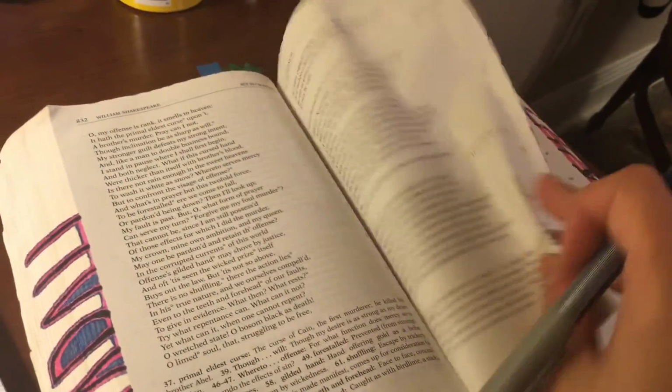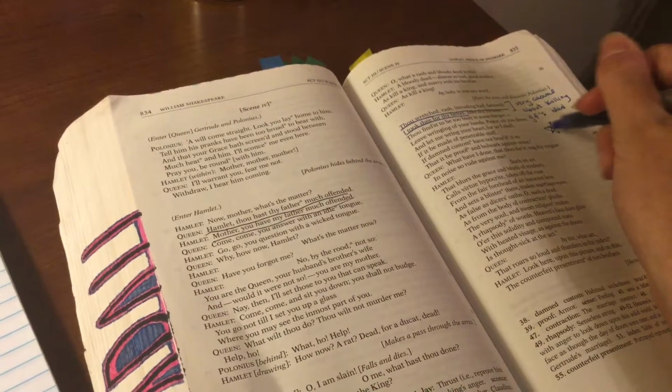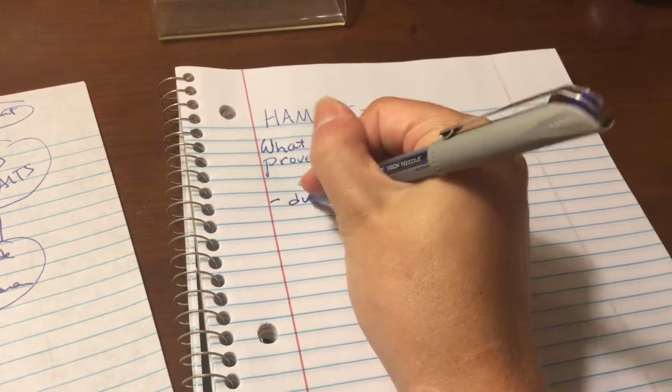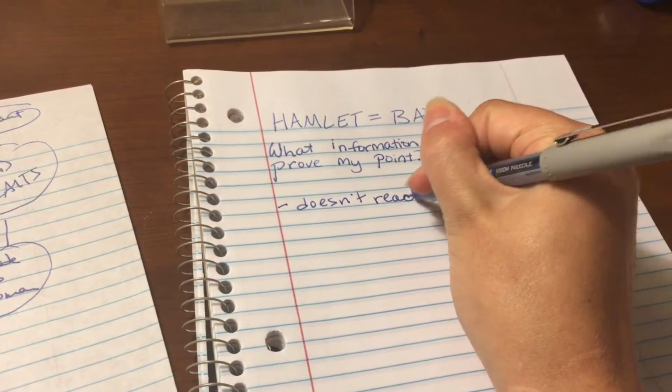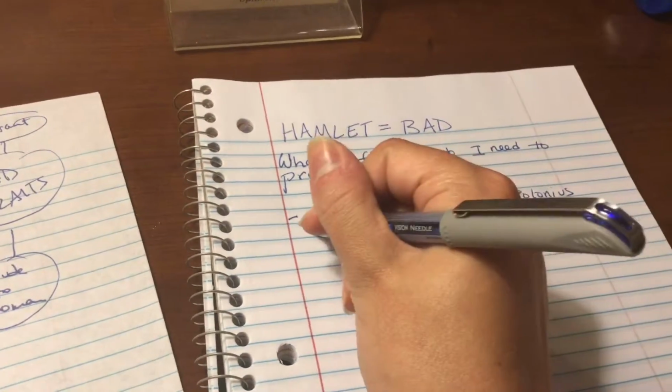I'm looking through my book to see if I've marked anything about Hamlet not being such a great guy. I notice on page 835 that I've marked where he kills Polonius and how very casual he is about killing him, especially considering he's his girlfriend's dad. I'm going to write this down and include the page number.